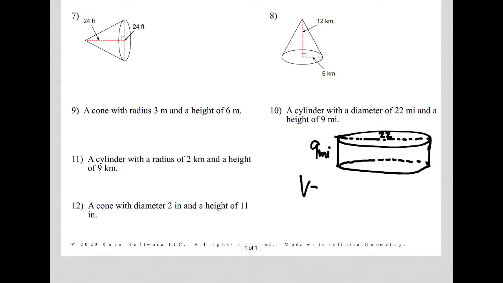So I know it's a cylinder. So volume equals pi r squared h. So we have volume equals pi. Our radius is 11 because our diameter is 22. So that means our radius equals 11. So 11 squared times our height of 9. And now I can go ahead and put that in the calculator.